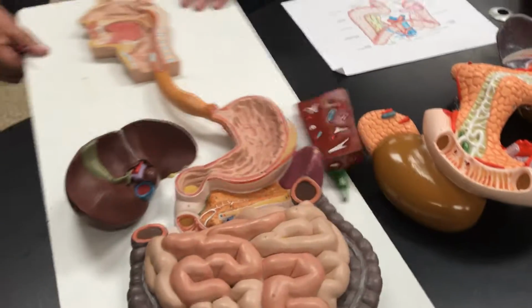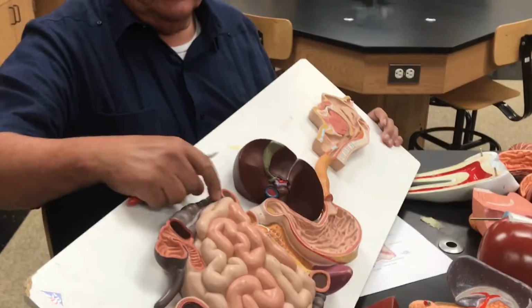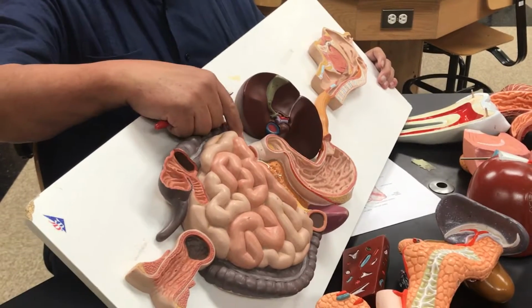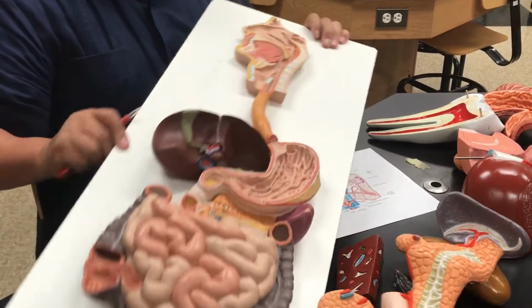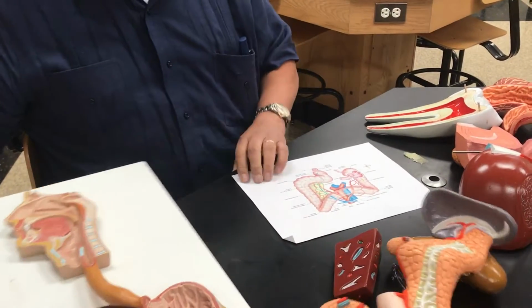Here, you can see the circular muscle of the large intestine. You have your picture of the small intestine that I gave you.